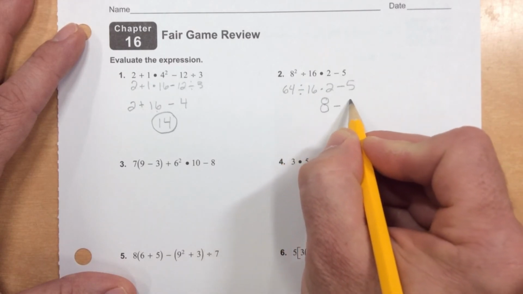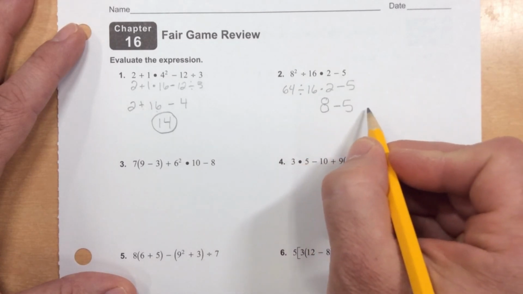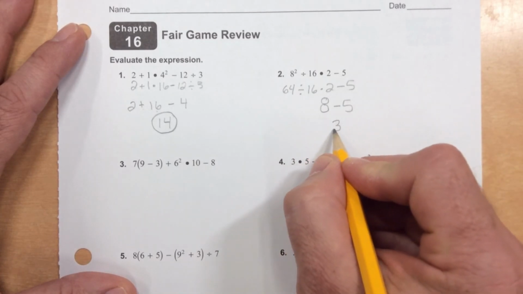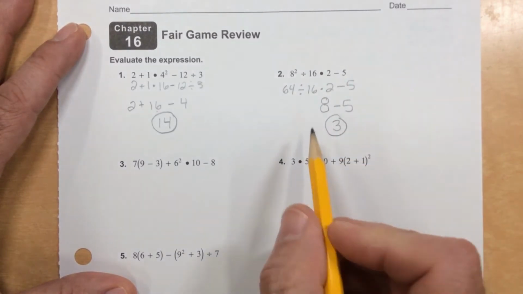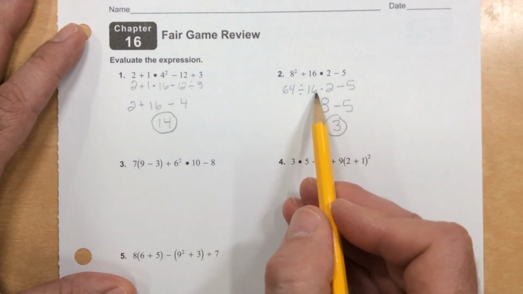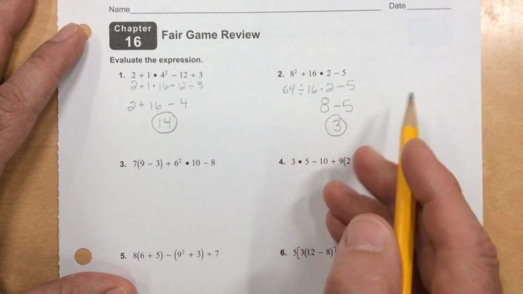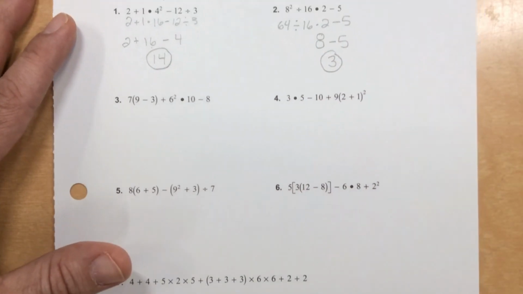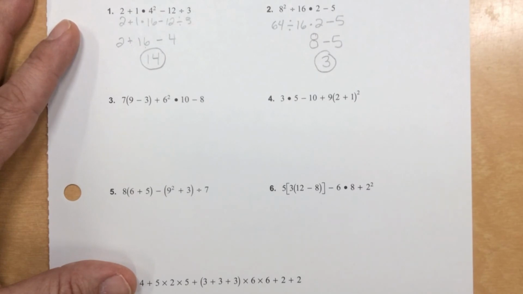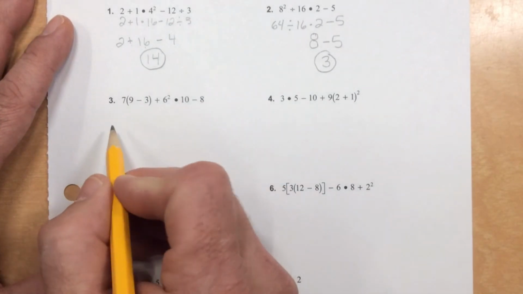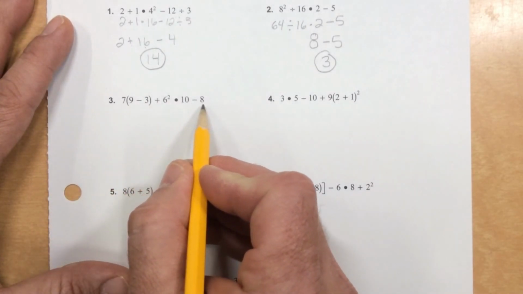Okay, 8 minus 5, and you get 3, of course. Make sure you're going from left to right, because if you had done this multiplication before you did this division, you'd have been in trouble. But left to right, and we'll get it right. I just made that up. You can go ahead and make money on that if you want.